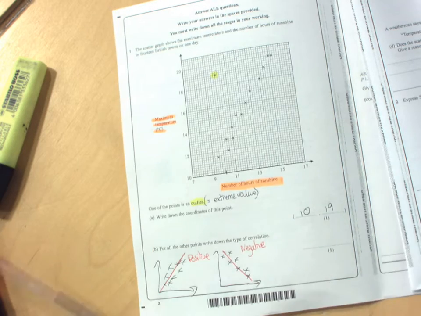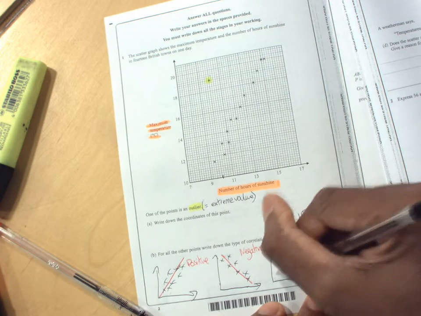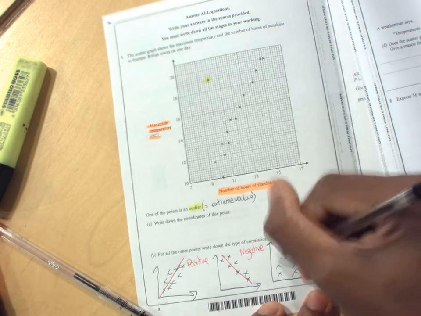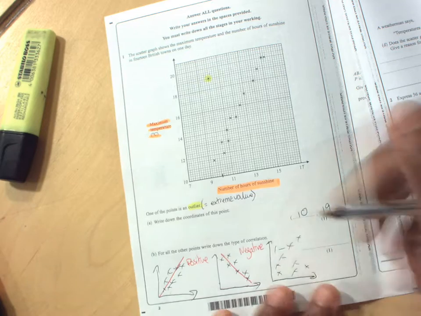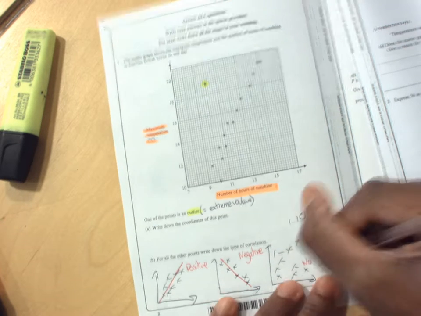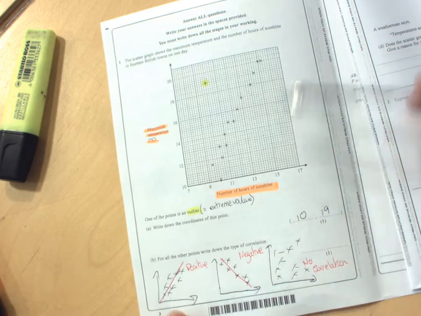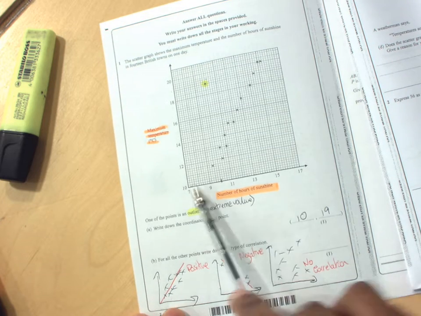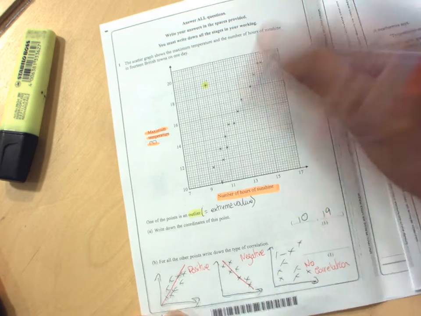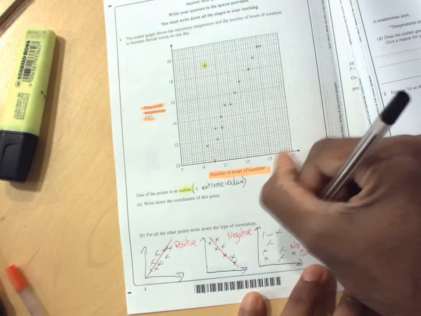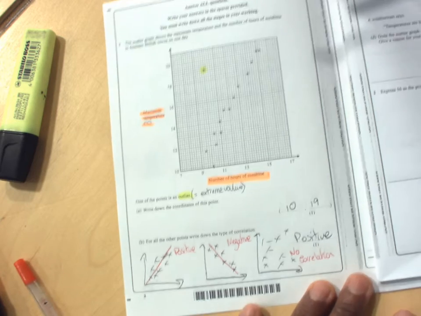And you've also got a third one. I haven't seen this one on any actual exam papers, but it's still good to know. If you have points that are just scattered everywhere on your scatter graph, like this one, it has no correlation whatsoever. So no correlation. Now if I look at the one that we've got in front of me here, I can see as the number of hours of sunshine increases, the maximum temperature increases as well. So this one is obviously going to be a positive correlation. Good. So that's 2 marks sorted.